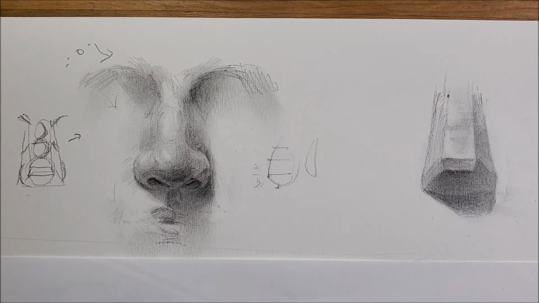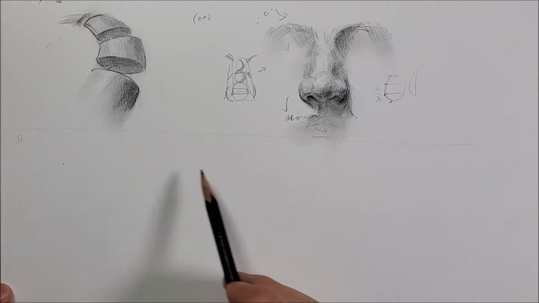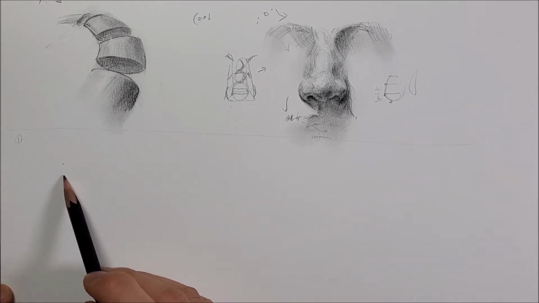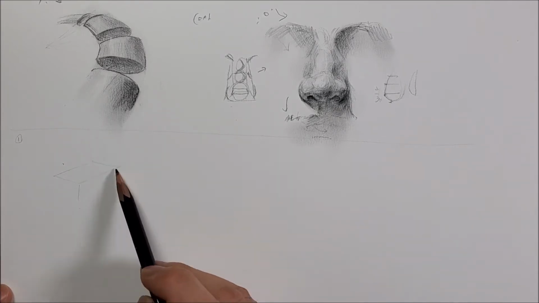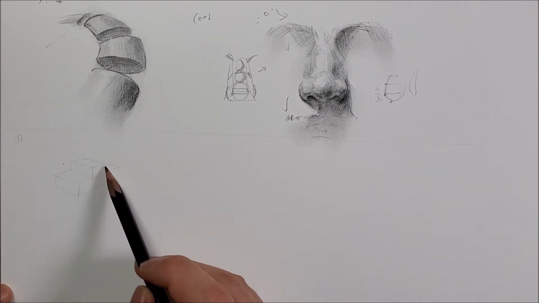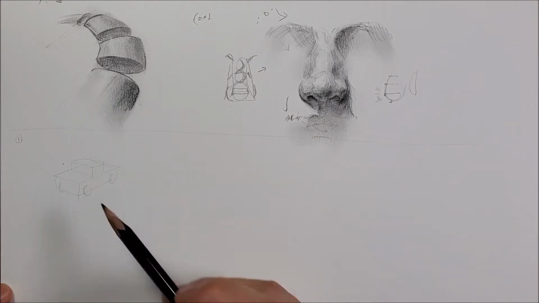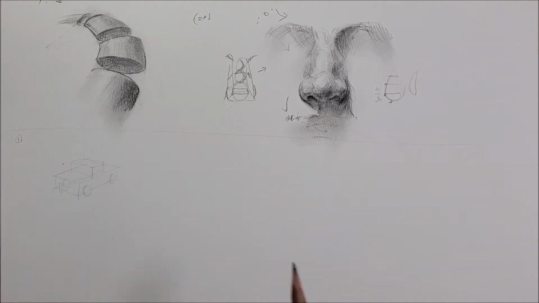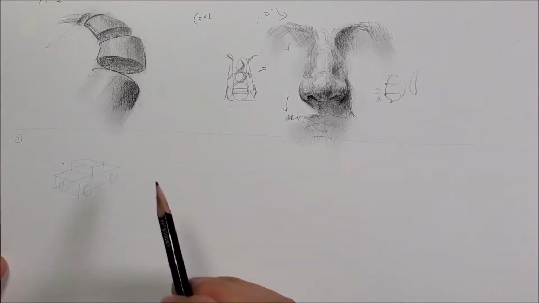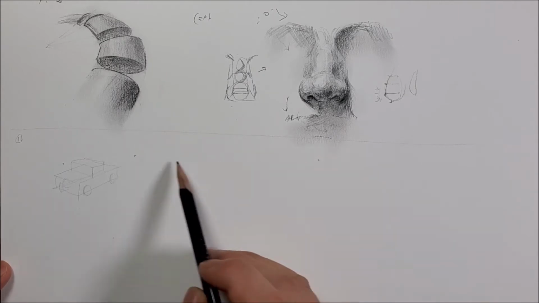Now we're going to do this week's main subject: composite style geometry. So let's put a rectangle box, put another one, and put the round shapes on both sides. It's a car. So I'm going to draw a car based on 2-point perspective.